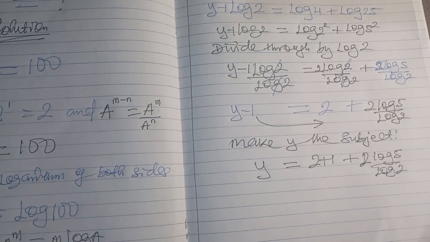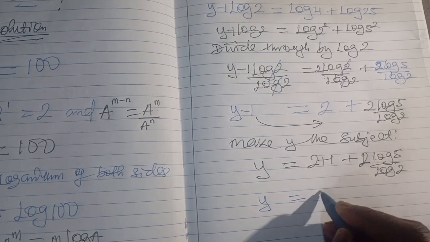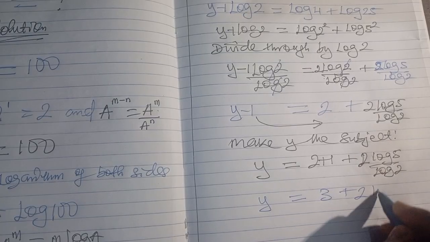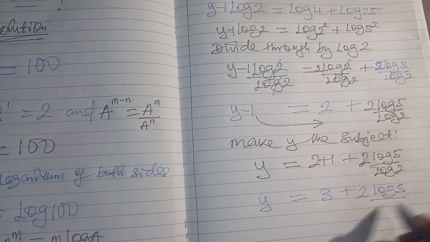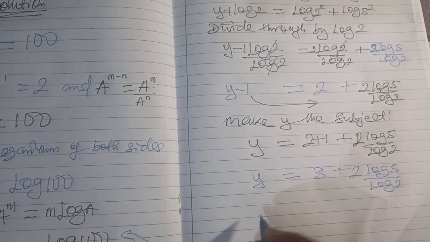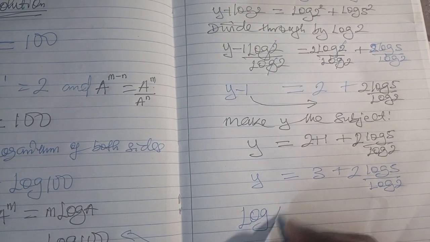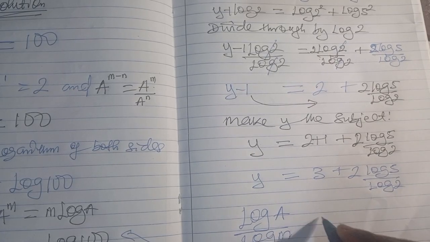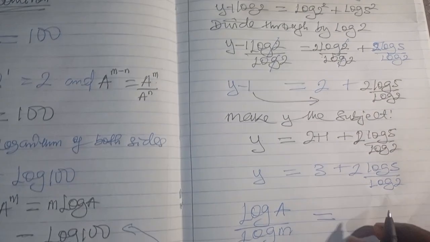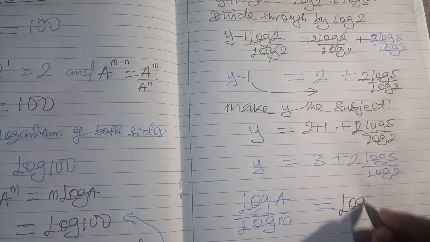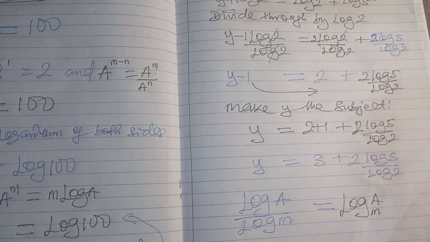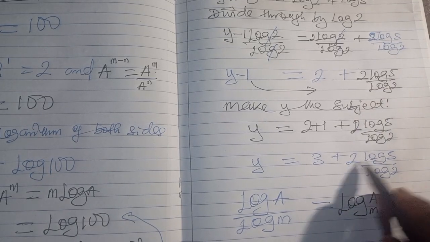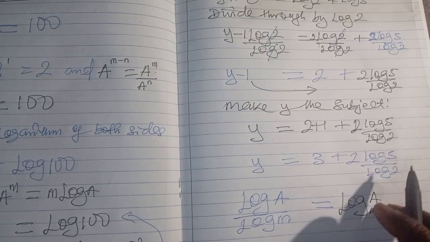This is y equals 3 plus 2 log 5 divided by log 2. Now let's apply change of base. When you have log a divided by log m, you will have log a base m. So when we apply it here, we have 2 log 5 base 2.